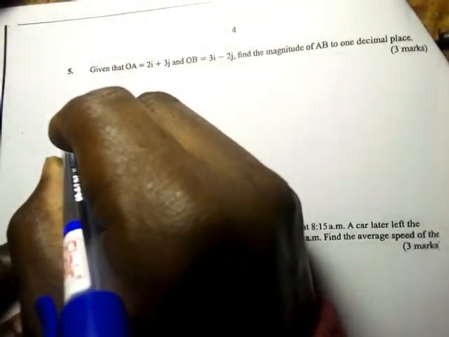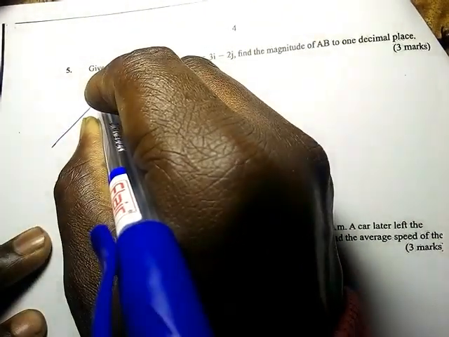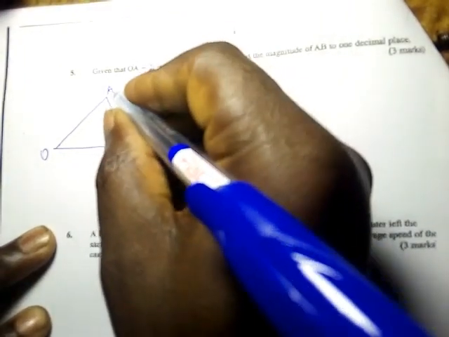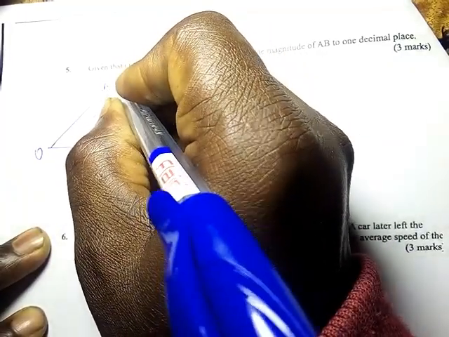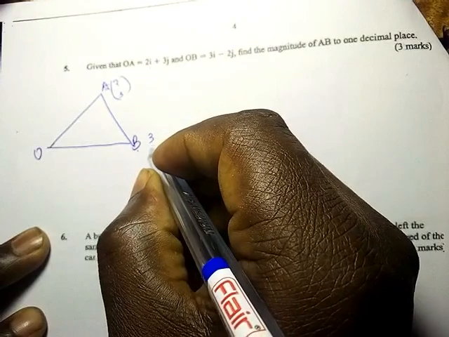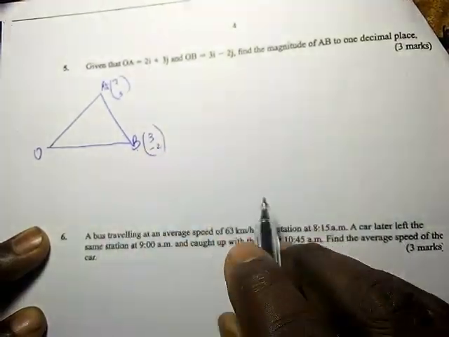So we have it like this. This is O and this is AB. But A is 2, OA is (2, 3). B is (3, -2). So now we want AB.